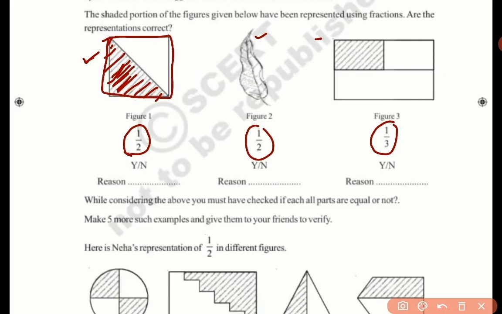It is divided into two parts, and that too equally divided, isn't it? So it is divided into two parts, that is, you have taken 2 in the denominator. So the shaded portion is how much? 1, isn't it? So you are taking one shaded portion out of these two.